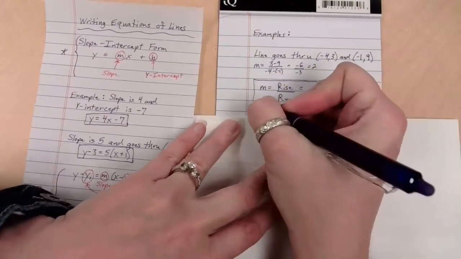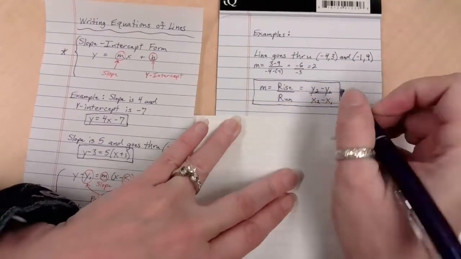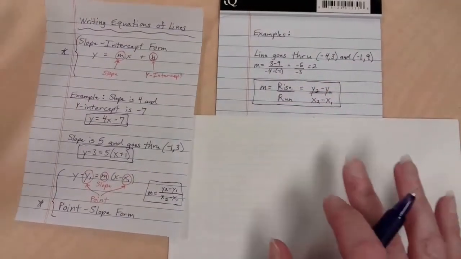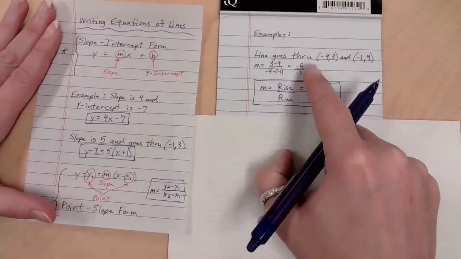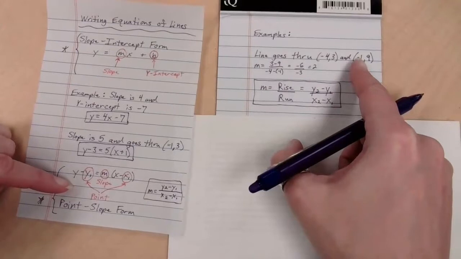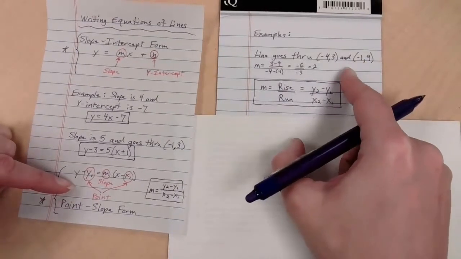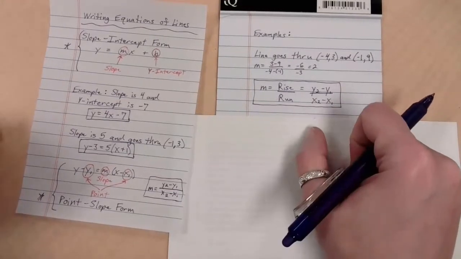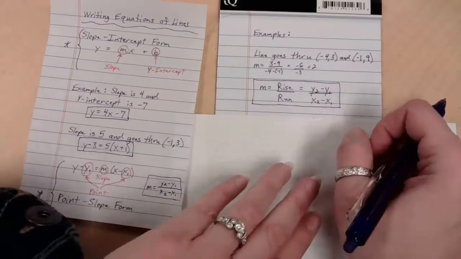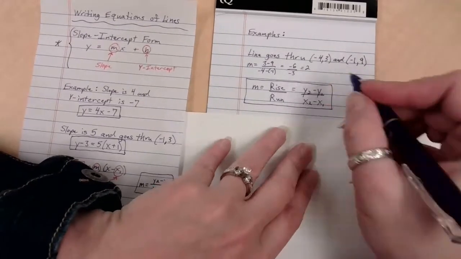Okay, so this is the formula that we are working with right now. Great, now we have a slope. Now what do we do? Well, again, my recommendation would be, I have the slope, and I have 2 points. Can't I still use point-slope form? But wait, I only need 1 point. Pick one. Which one do you like? They both work. I'm going to pick the first one because why not?